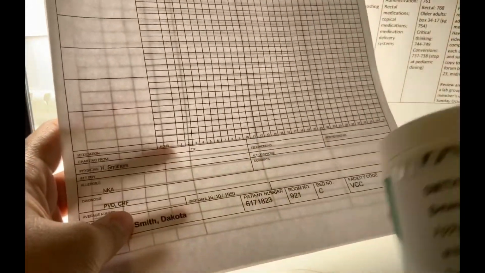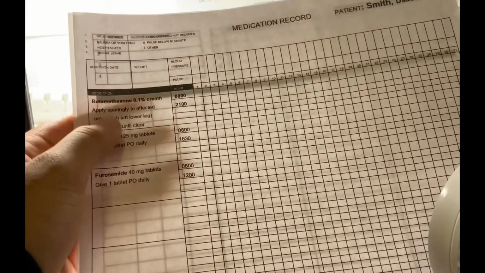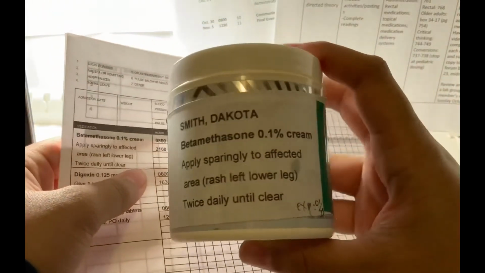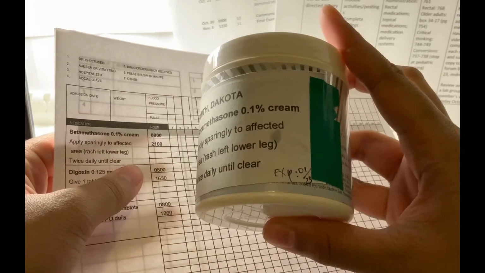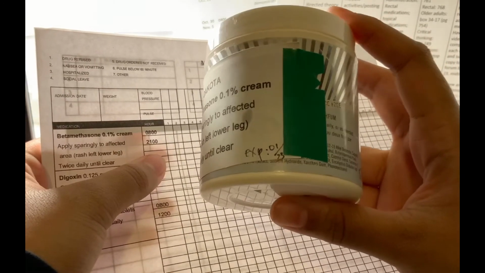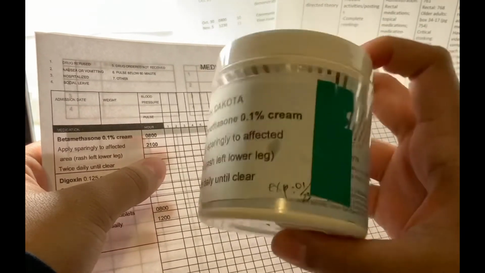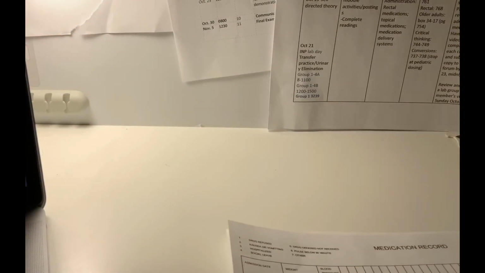Okay, so do my second check. Smith Dakota, betamethasone 0.1% cream. Apply sparingly to affected area twice daily until clear. I'm doing it for 0800, and the expiry is 0123, so it's still okay to use. Okay, so now I'm going to be locking my medication.